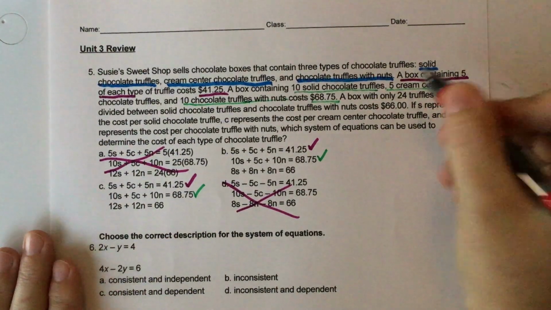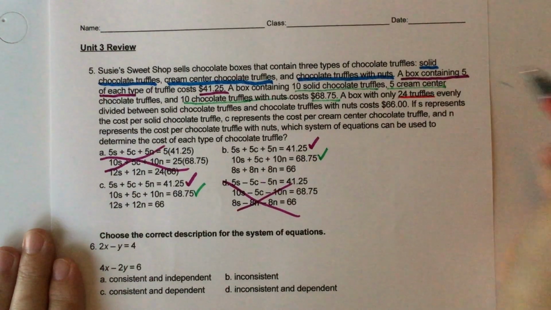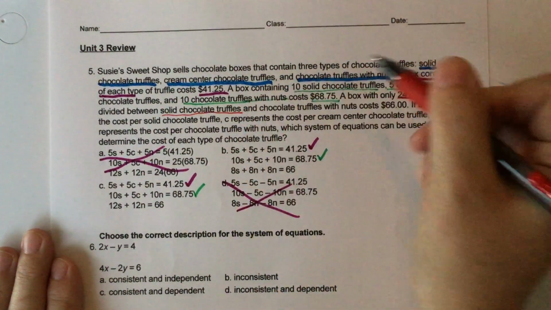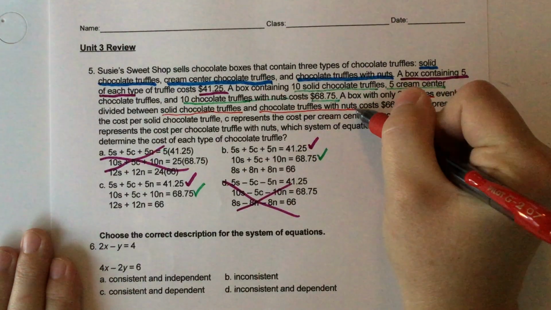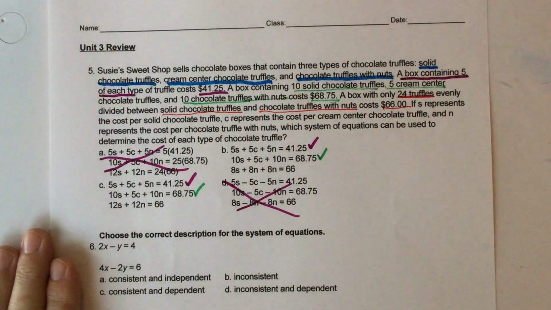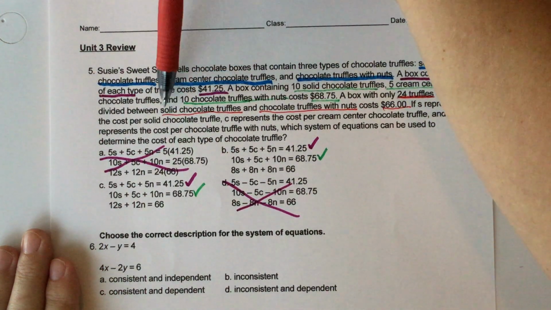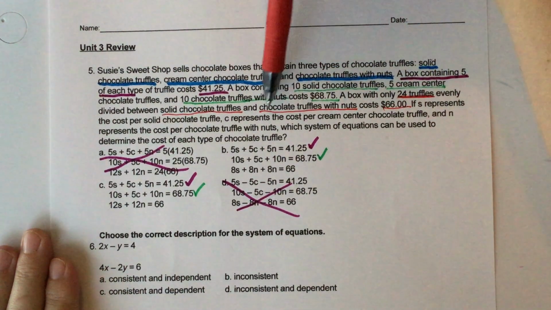And then a box with only 24 truffles, evenly divided between solid chocolate and chocolate truffles with nuts, costs $66. So this box only has 2 kinds of chocolate in it, the solid chocolate and the chocolate truffles with nuts.